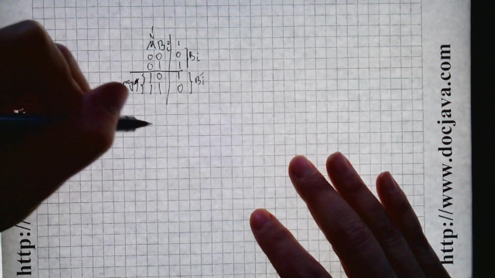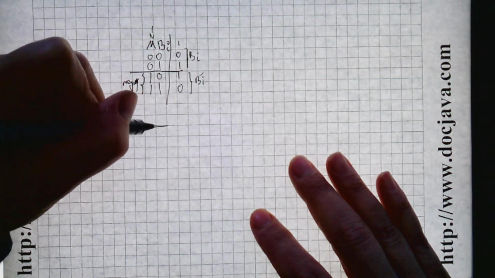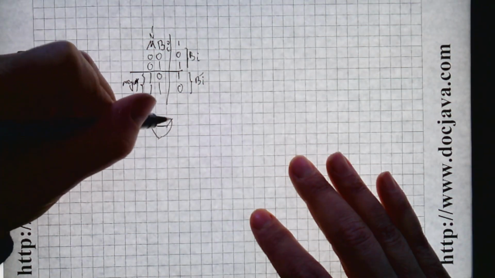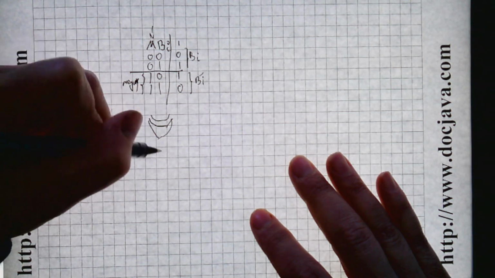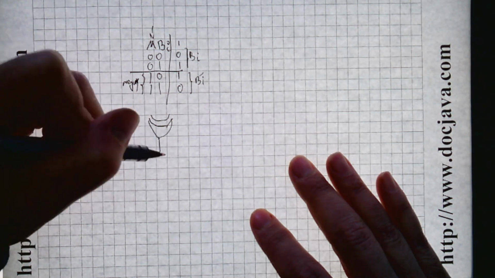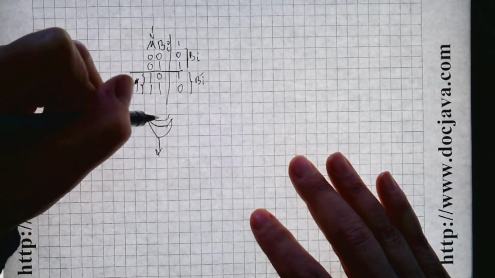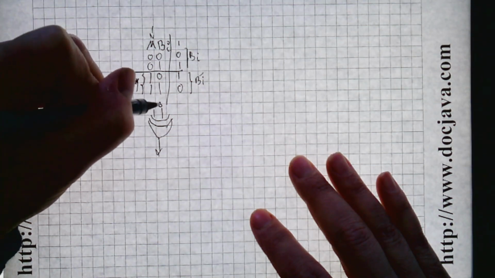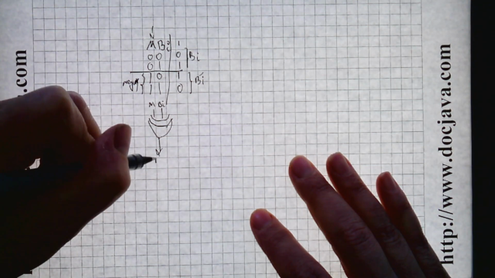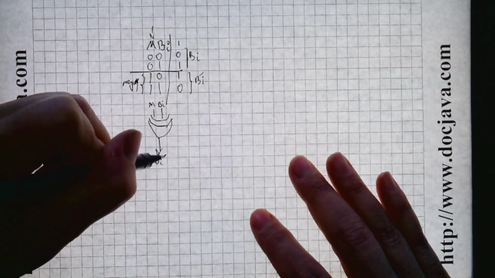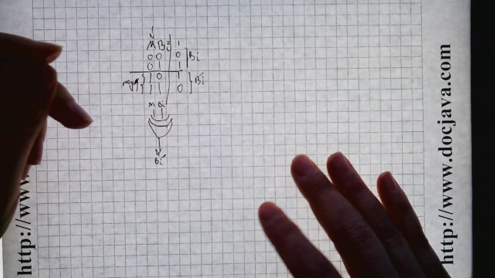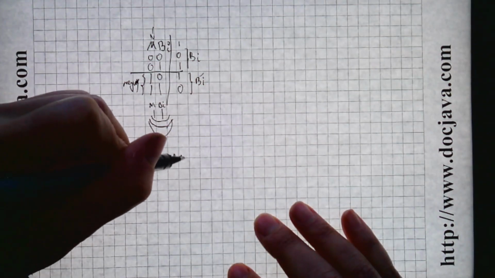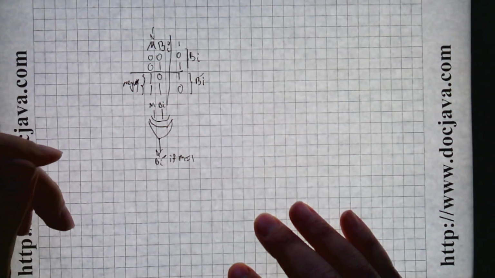So by virtue of using an exclusive OR, with B sub I and M going in, we can get B sub I prime coming out if M equals 1.